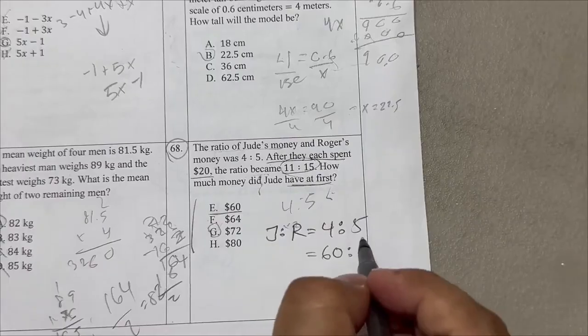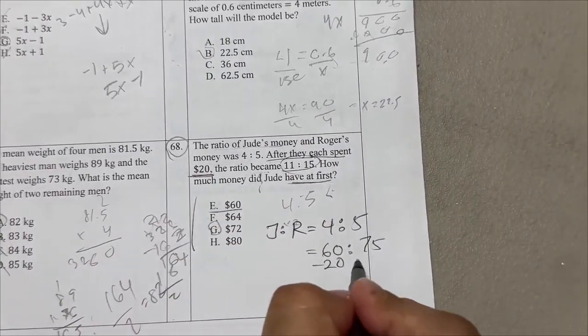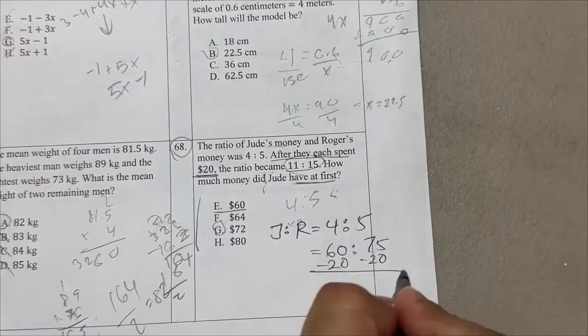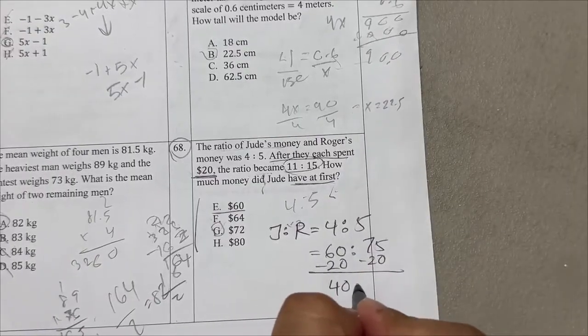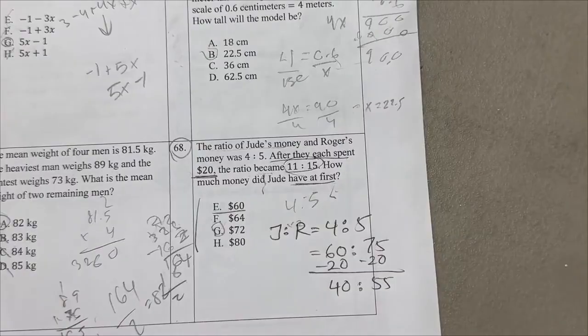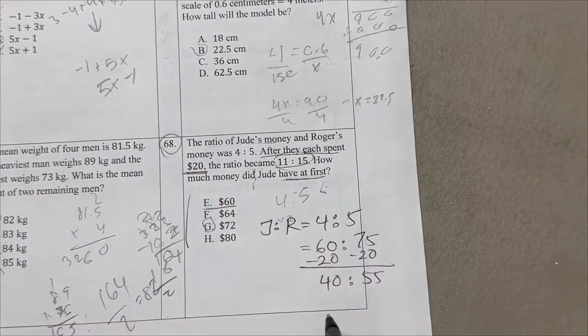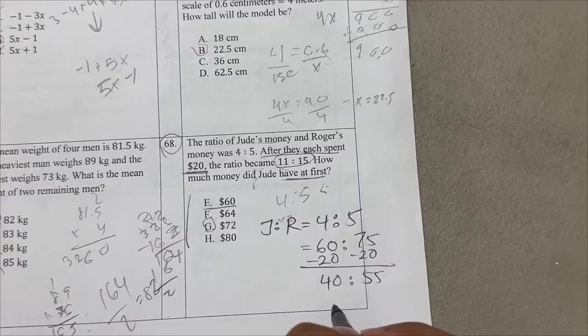15 times 5, which is 75. And then they both spend $20. So minus 20 minus 20. So that's 40 to 55. Does that simplify to 11 to 15? No. So it's not 60. If I simplify by 5, there'll be 8 to something.